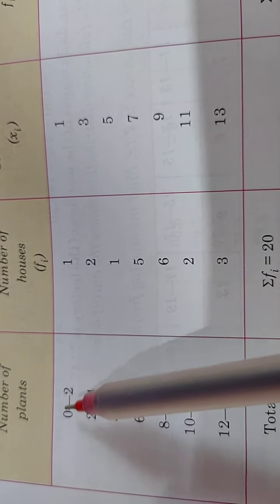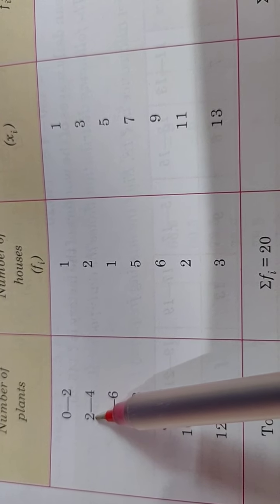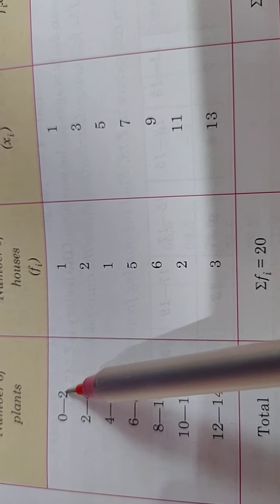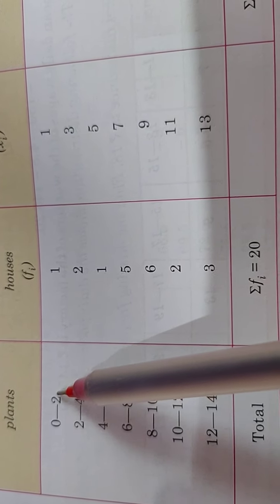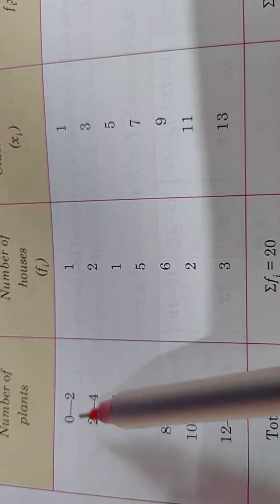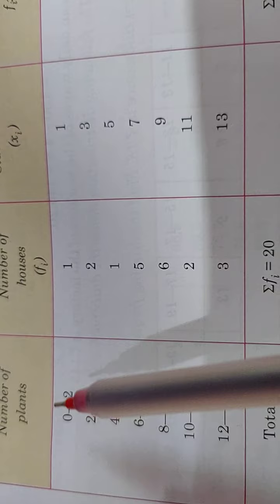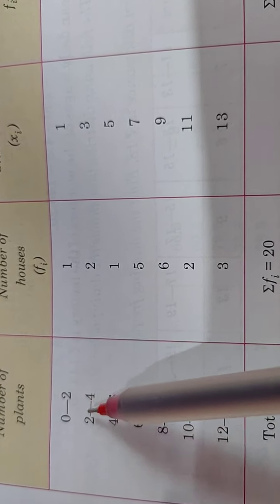Means the first class ends in 2, second starts with 2 only. So upper limit of the previous class must be equal to the lower limit of the next class. Then the class is said to be continuous.